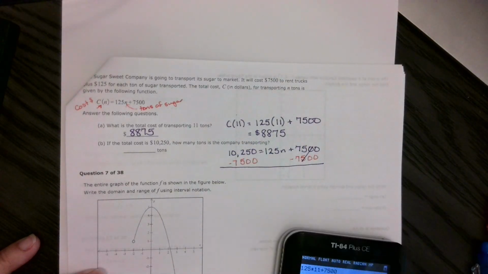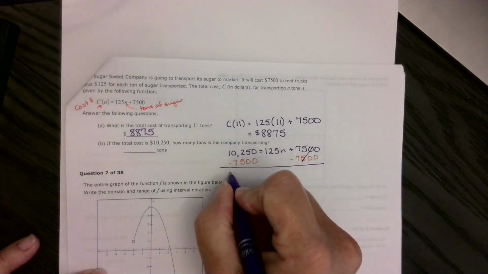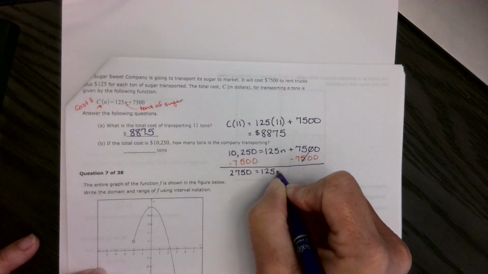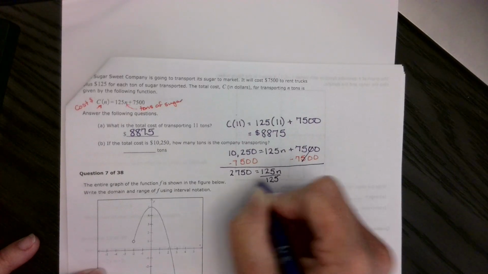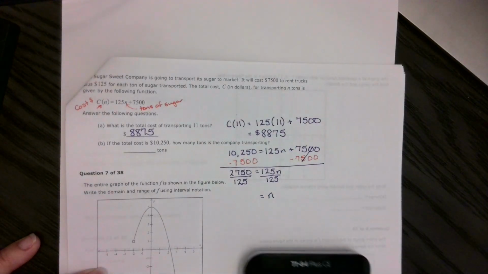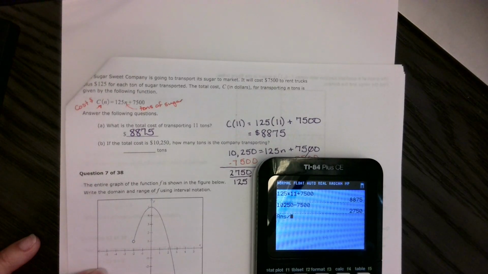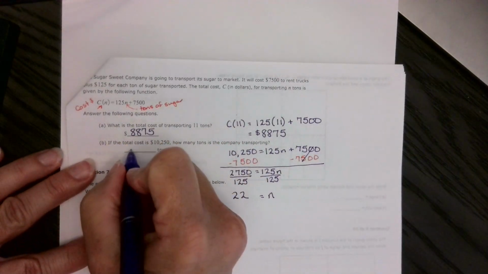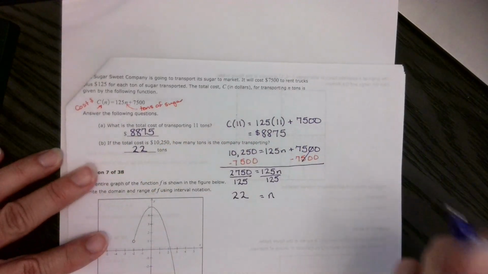Okay, so we're going to do 10,250 minus our 7,500, and we're going to get 2,750 equals 125n. Going to divide by 125. So I'm just going to take my answer, divide by 125, and I get 22. Okay, so that would be 22 tons of sugar is how much they transported.